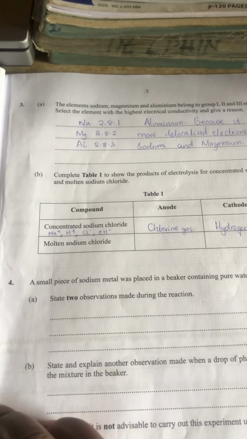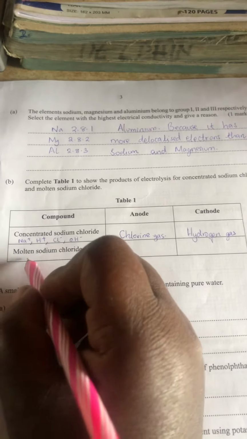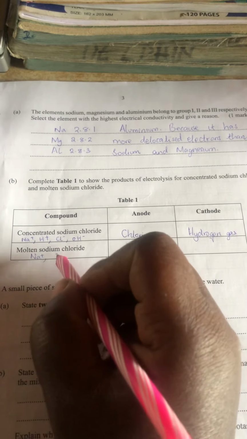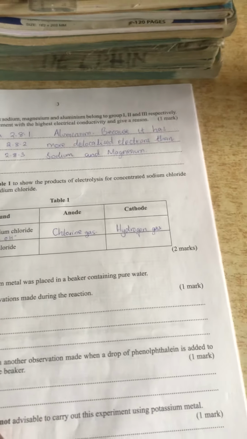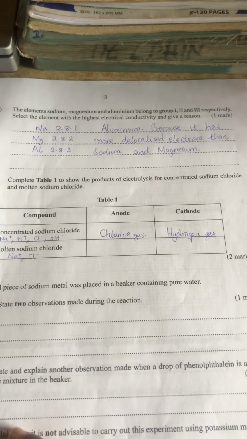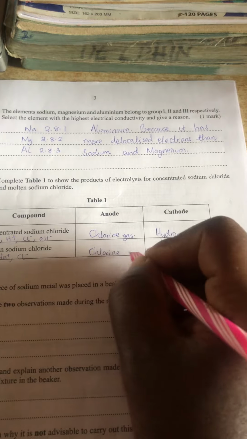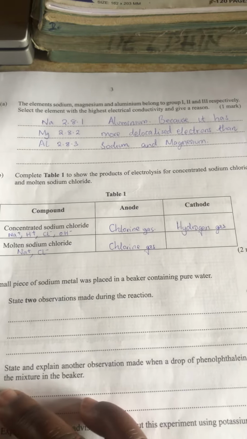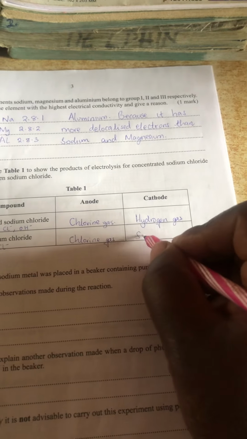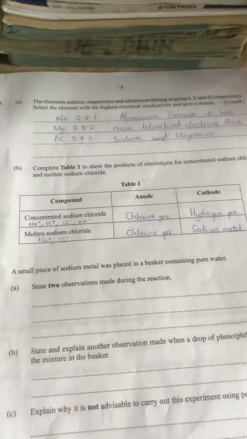Lastly, molten sodium chloride. So for molten sodium chloride, we have two ions. One is sodium ions. Remember, this is a binary electrolyte. I have sodium ions and chloride ions. So at anode, the chloride ions are going to migrate there, forming chlorine gas. So that will be our product at anode. On the other hand, at cathode, you're going to have sodium ions moving there. So we're going to have sodium metal. Nice. So for 2 marks, we get that.